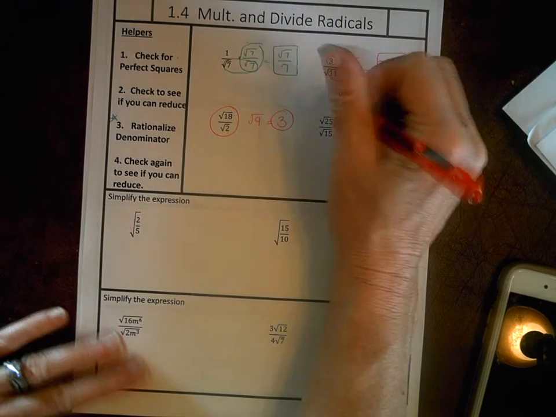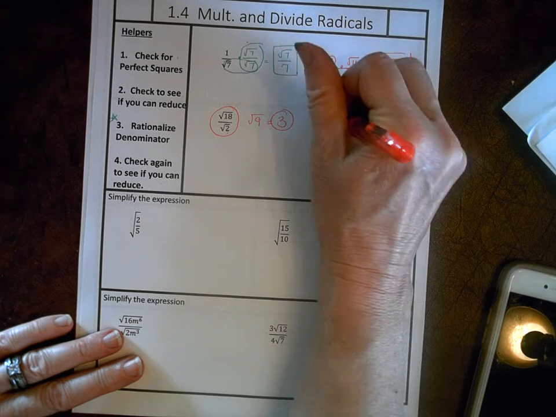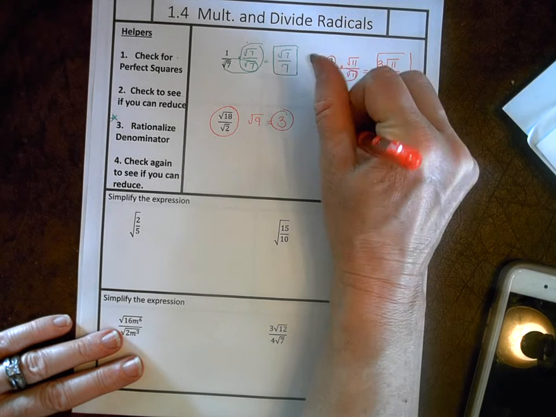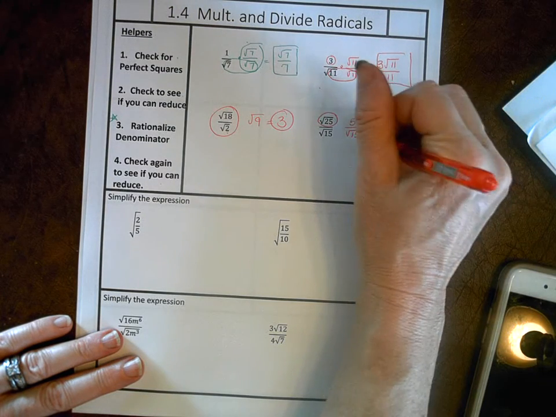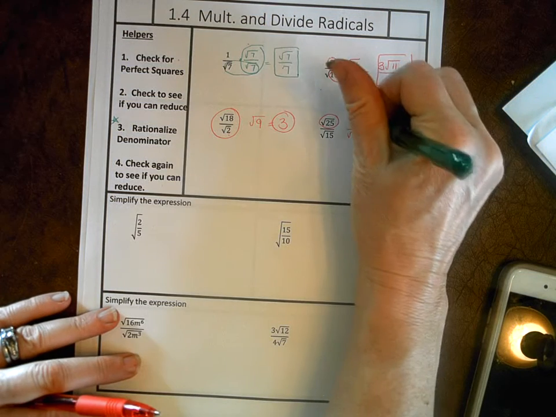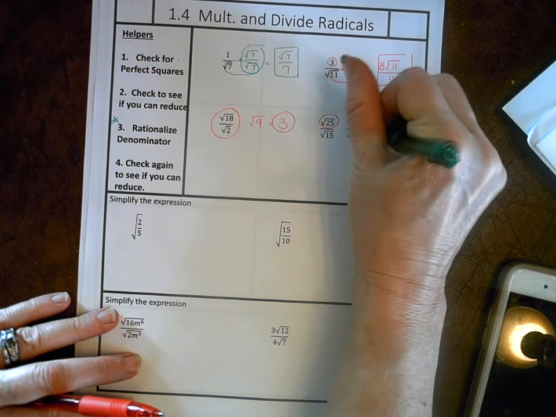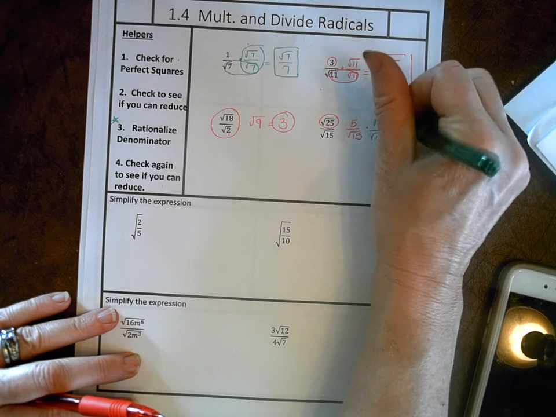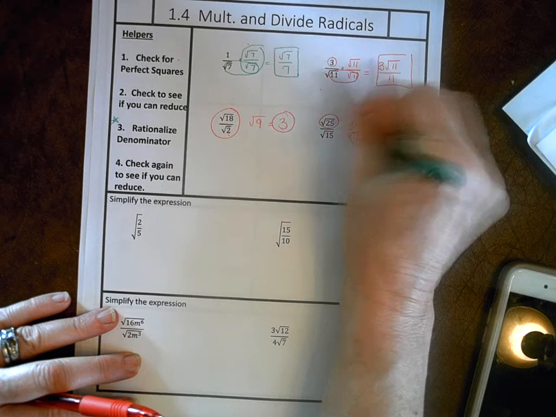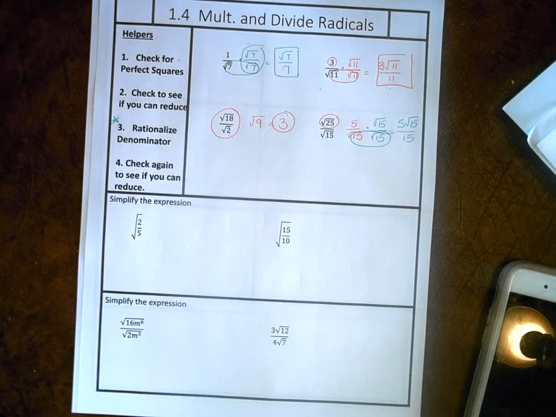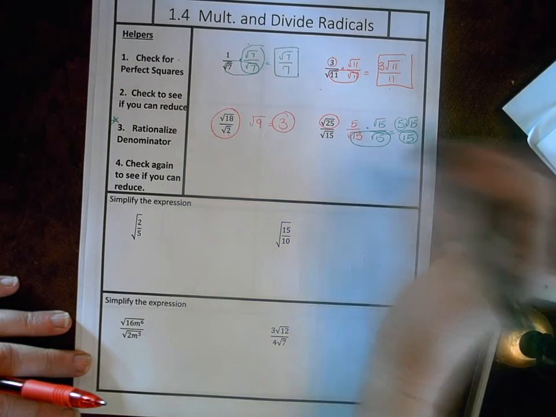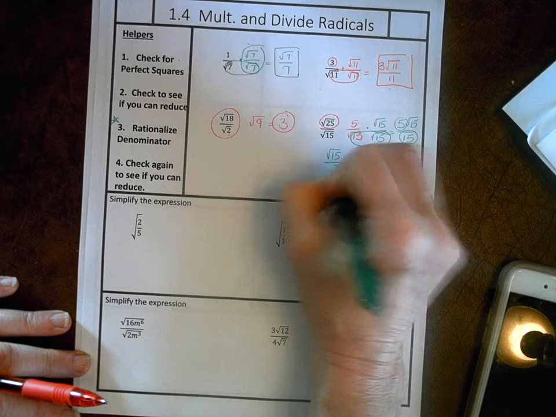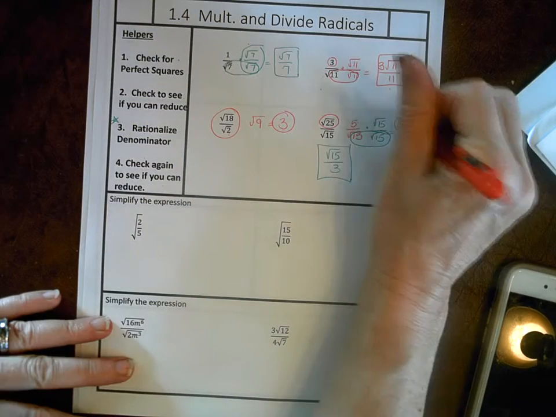Where this one, I showed you guys 2 ways in class. You might want to check for perfect squares and say that's 5. Okay, might as well. See if you can reduce. Can't. This is outside, this is inside, so then you rationalize. So you take that root and you multiply by the top and bottom. This is outside, this is inside. A radical times a radical is just that number. And so I looked for perfect squares, I looked to reduce, I rationalized. Now I go back, can I reduce? Well, yeah, I can reduce that. That's 1/3, so I should get radical 15 over 3. 5 goes into 5 once, 5 goes into 15, 3.